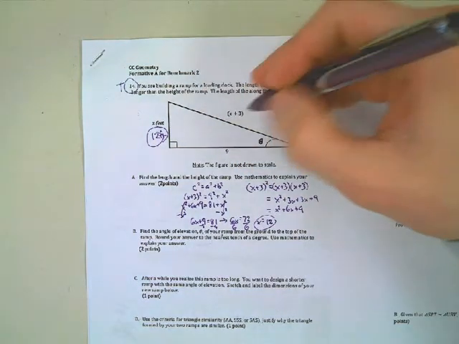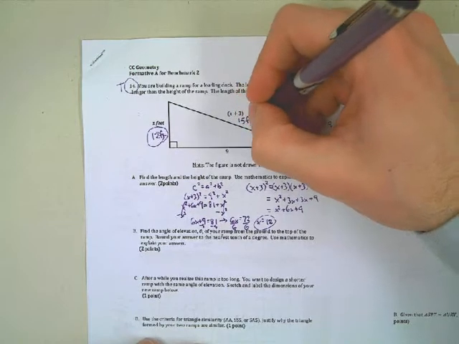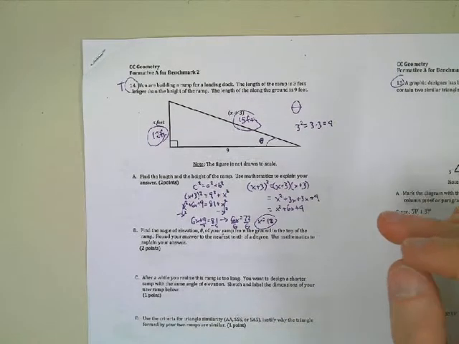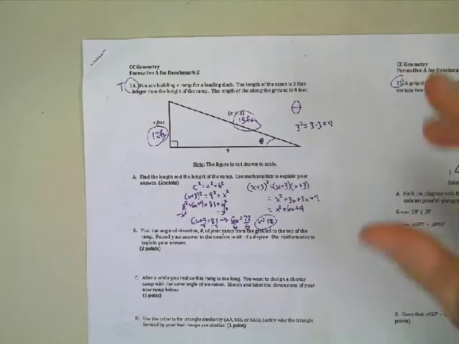So that means up here, this side is a length of 12 feet. Okay? And then what's this side length going to be? The hypotenuse? 15. 15. That's right. Very good. Okay?